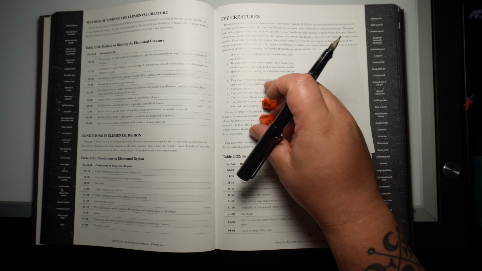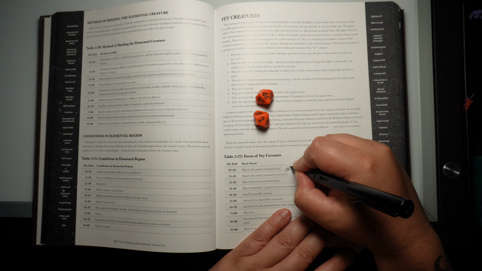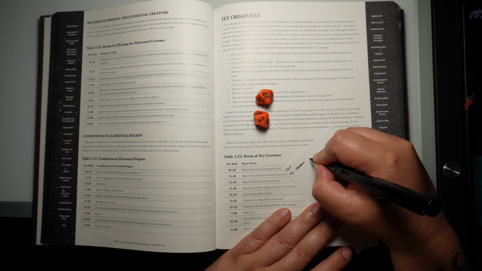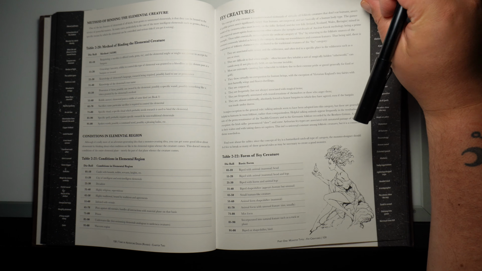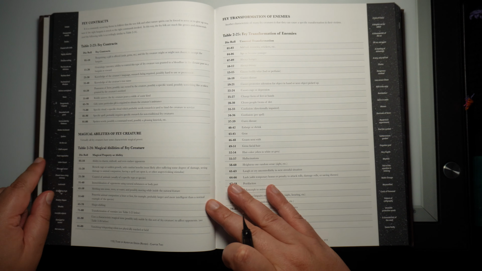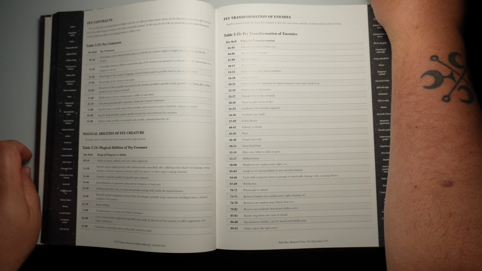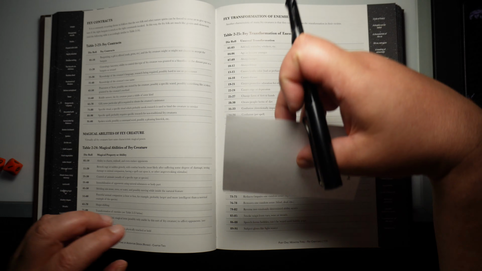So we start with a 42, small human-like creature. And then go ahead and roll on Fey contracts. 92. Spoken words, possibly a command word, possibly a pleasing limerick, etc.